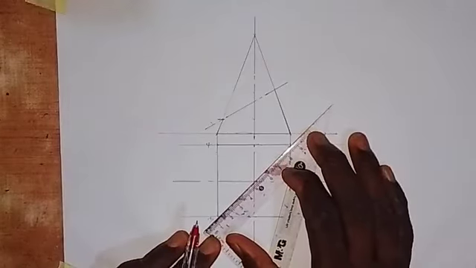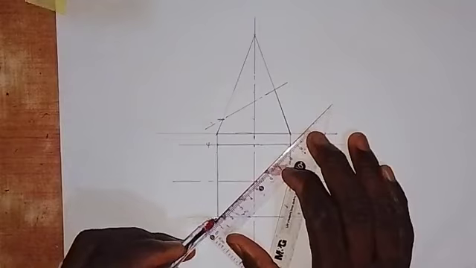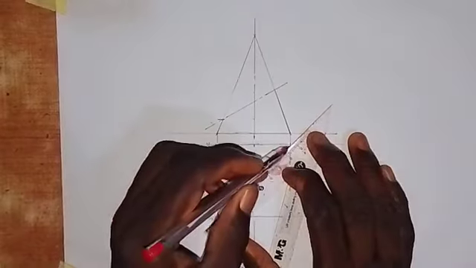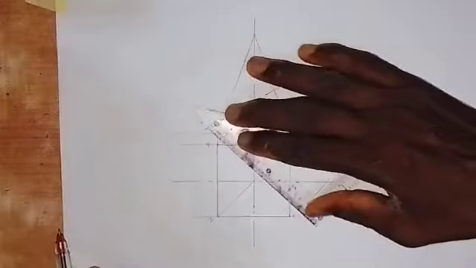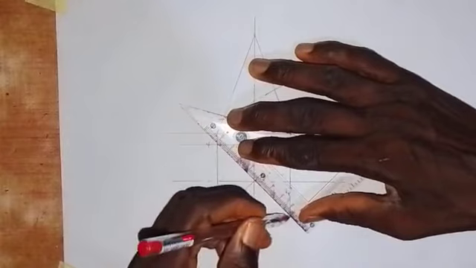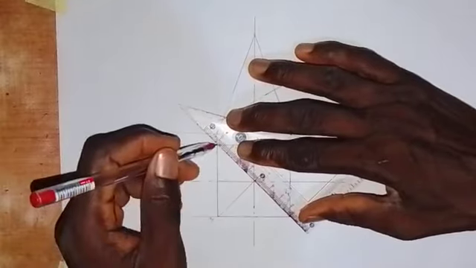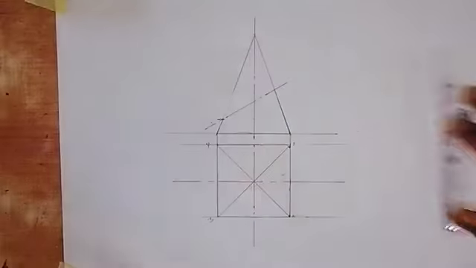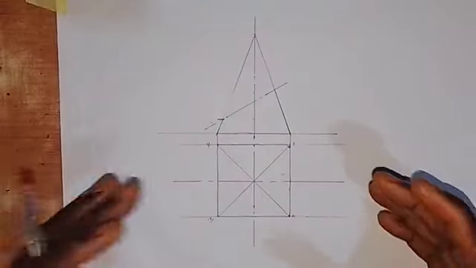So this is corner 1 and corner 2 of the square. We connect them together, and then we also connect corner 2 and 4. We connect them together like this. So we join these 2 points together. So we have this now. All right, so we now need to draw the complete plan.